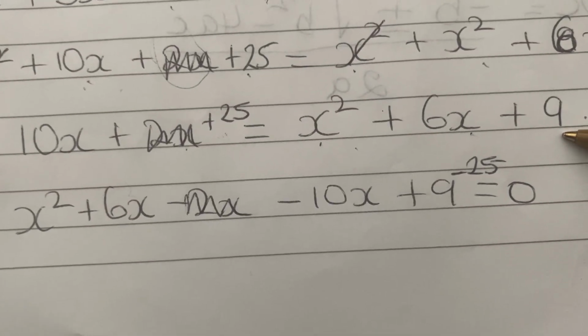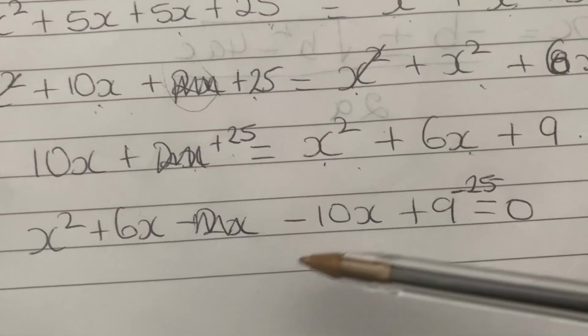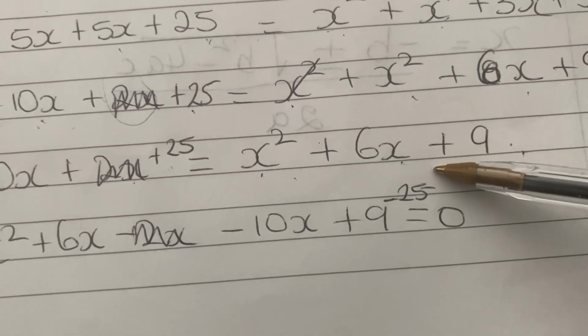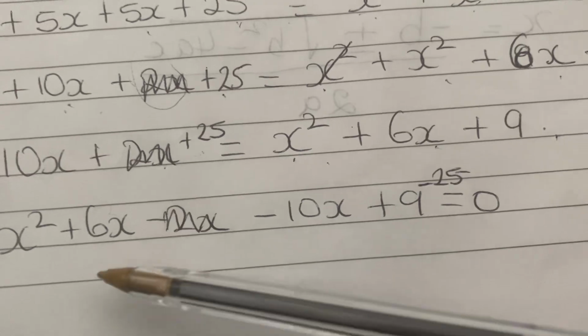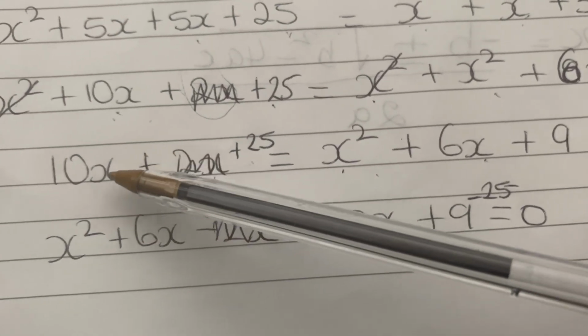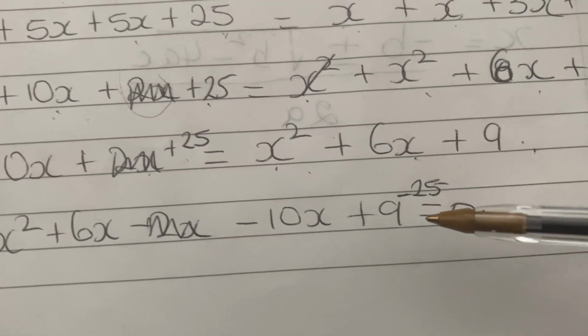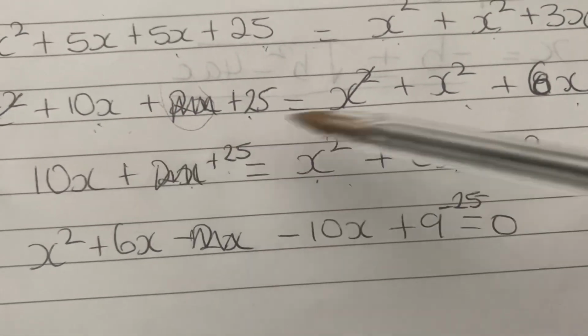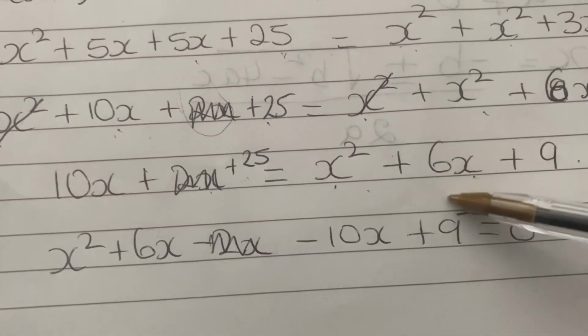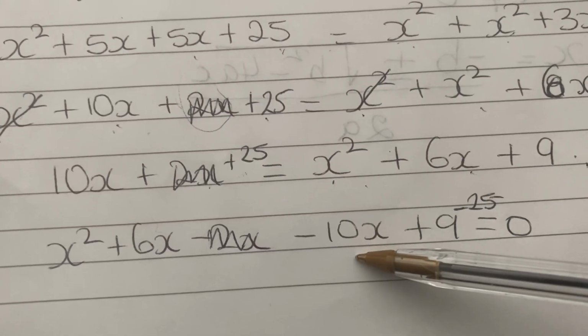Okay, now it gets rearranging. So this x squared plus 6x comes here. Okay, so I have plus 10x. Even if I take this 10x here, it will be minus.